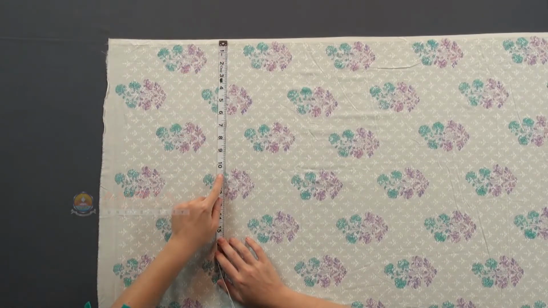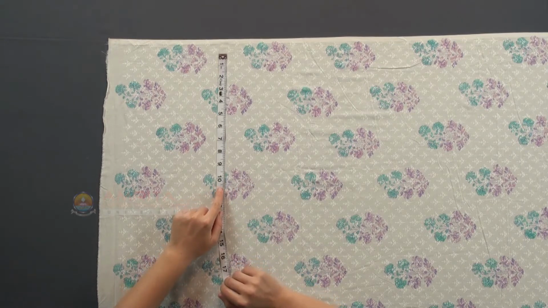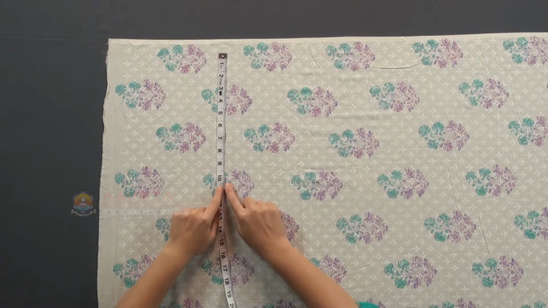Next, we will take the example of a fabric with design. In this case, however, the 10.5 inch mark does not come to the center of the design. So we will move the measuring tape such that the 10.5 inch mark comes to the center of the design and fold the fabric.